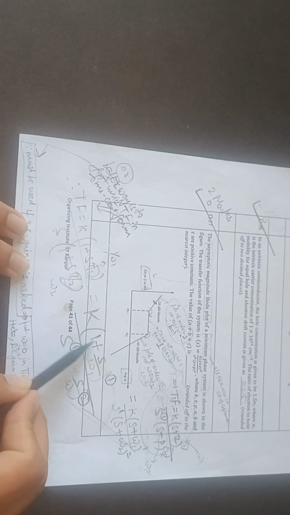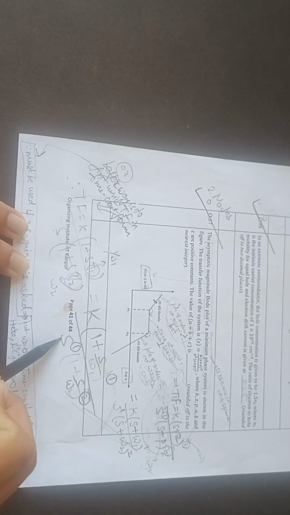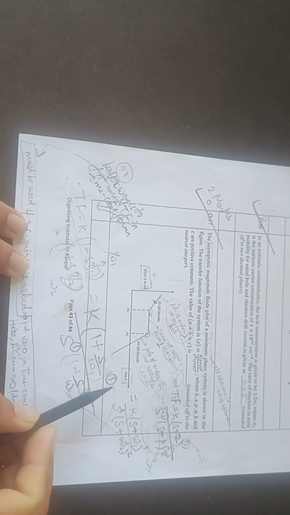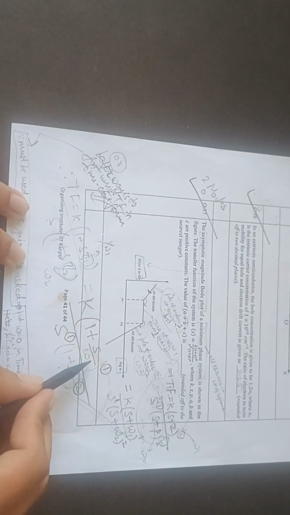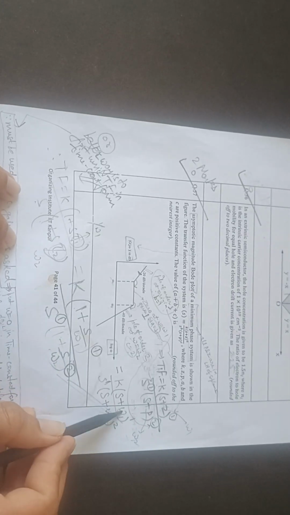So this will be K (1 plus s upon omega 1) divided by s (1 plus s upon omega 2) squared; the powers are the same. These are the corner frequencies. In time constant form we introduce the corner frequencies in the denominators, omega 1 and omega 2, but in pole zero form we directly write them as omega 1 and omega 2. That is the main difference.